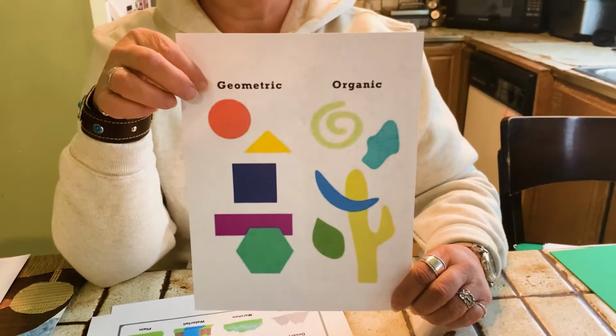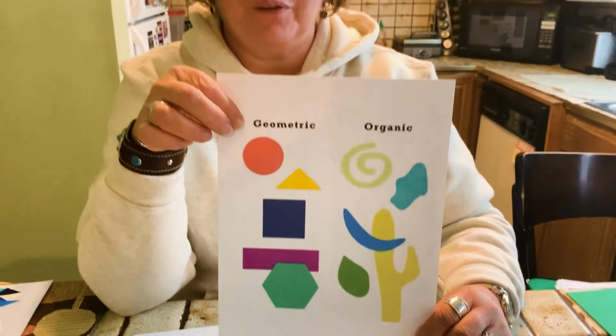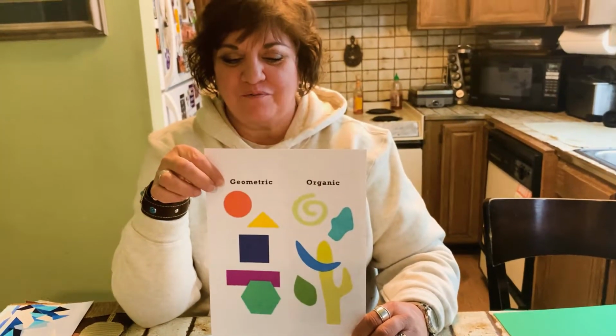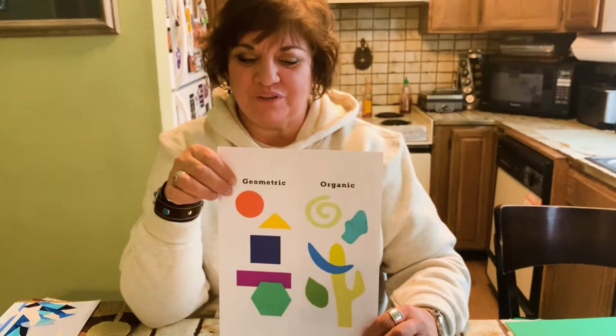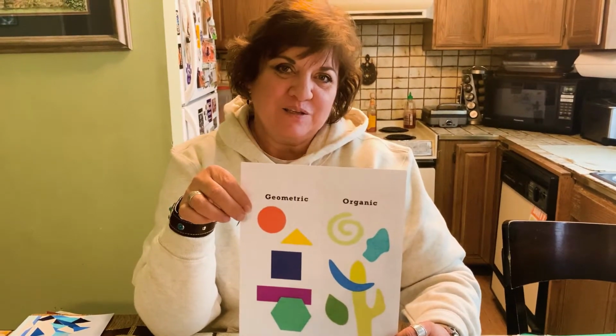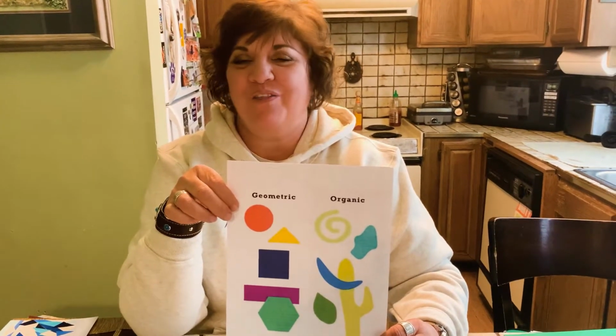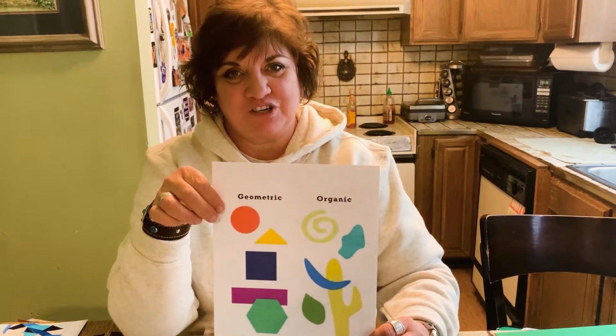One is geometric shapes. These are the shapes that you probably learned in kindergarten and know from math and different things you learn in school. The basic shapes like circles, rectangles, squares, triangles, hexagons, octagons, trapezoids, all those things. Those are called geometric shapes.